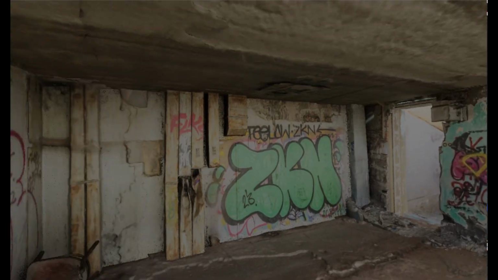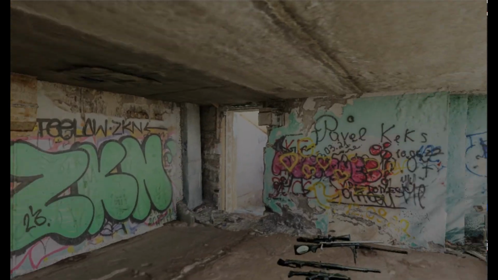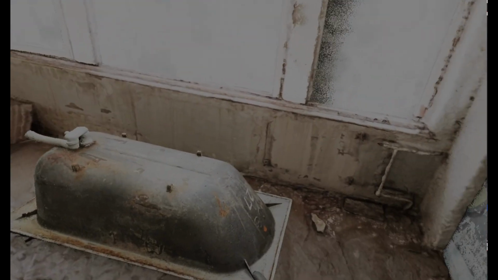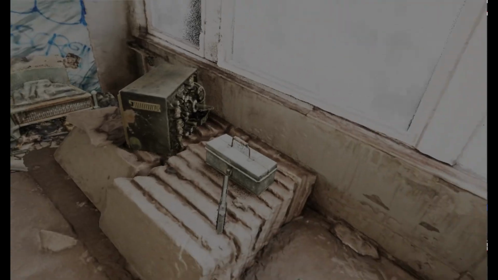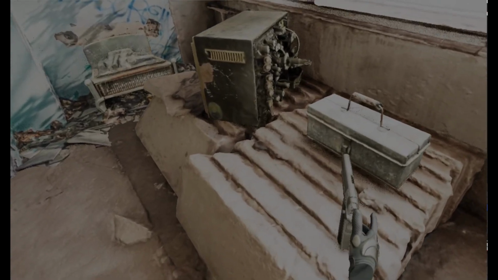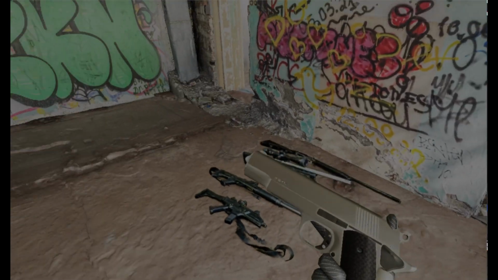And this again is another photogrammetry scanned environment. I mean different environments put together to create their own. I also scanned some props again: an old hot tub, a toolbox, an old TV, and an old heater.